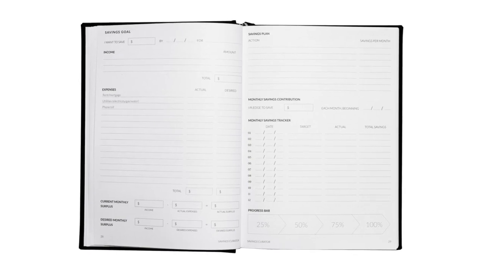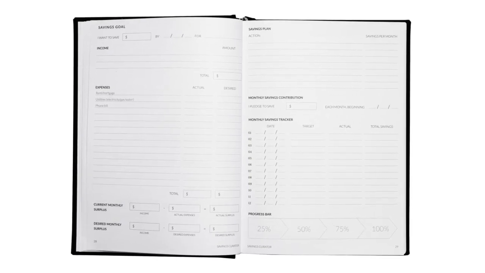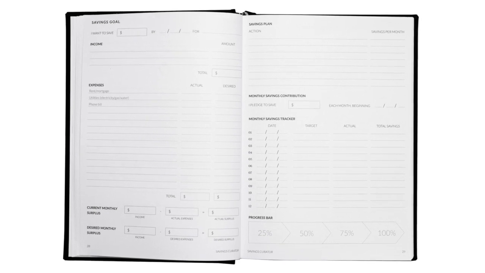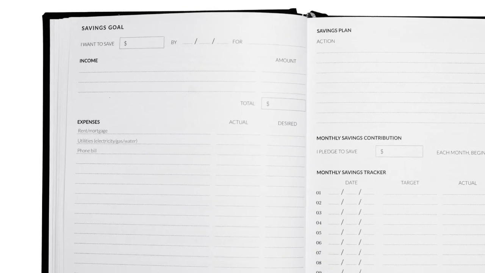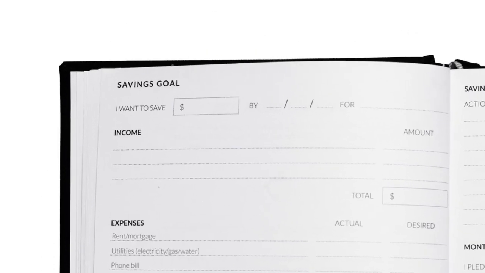The Savings Curator is designed to help you create a realistic savings plan. I highly recommend using a grey lead pencil for this one. Step 1 is to set yourself a target and deadline to work towards.